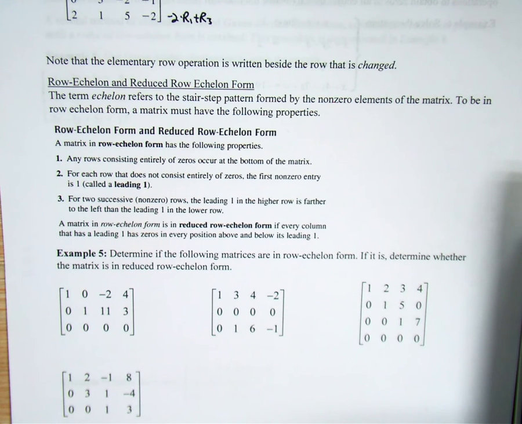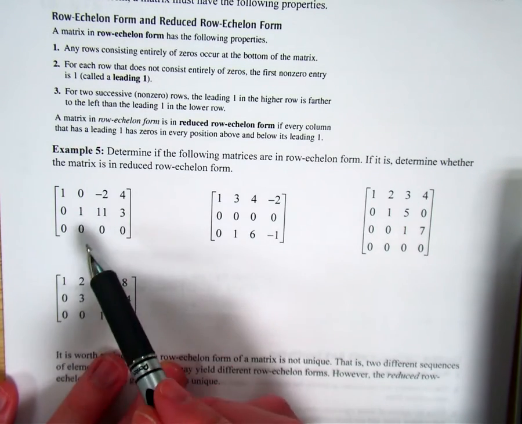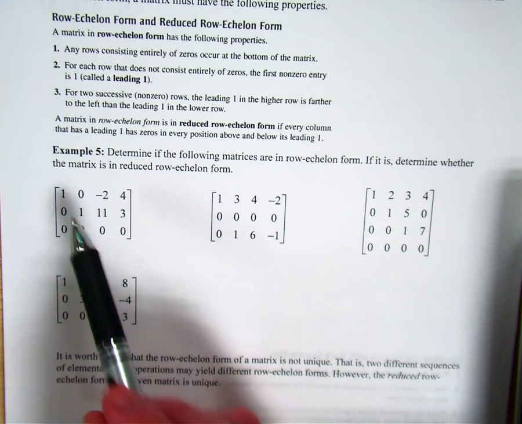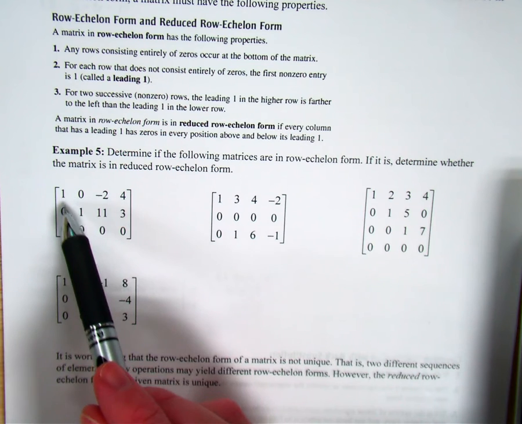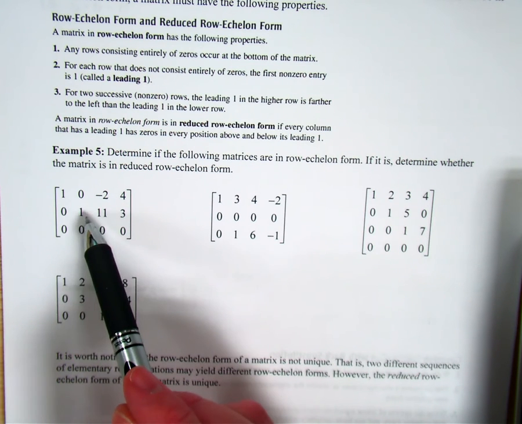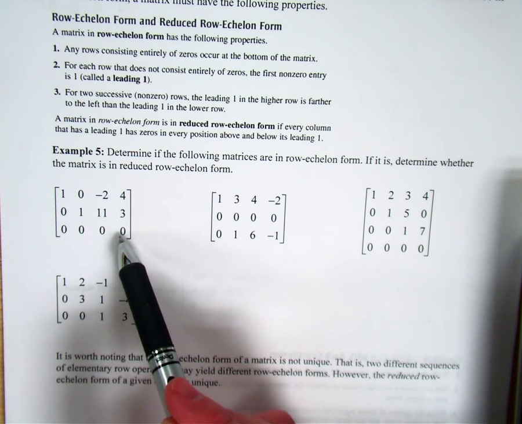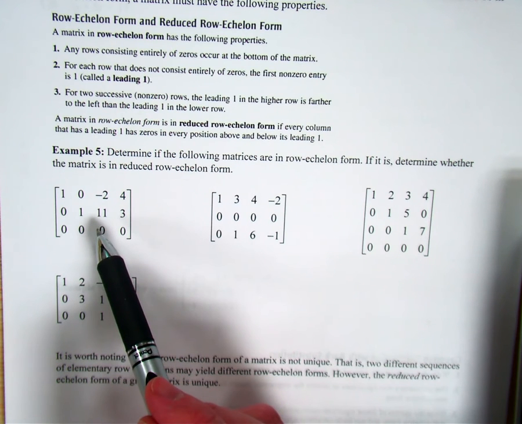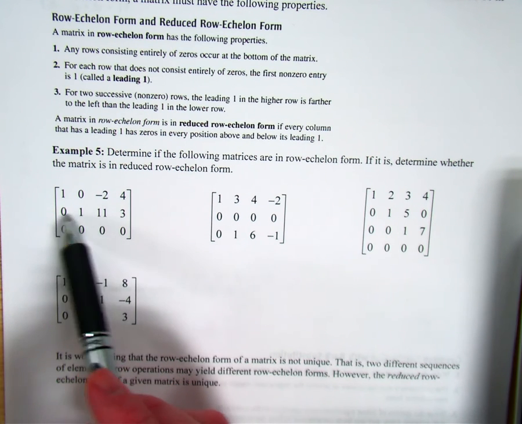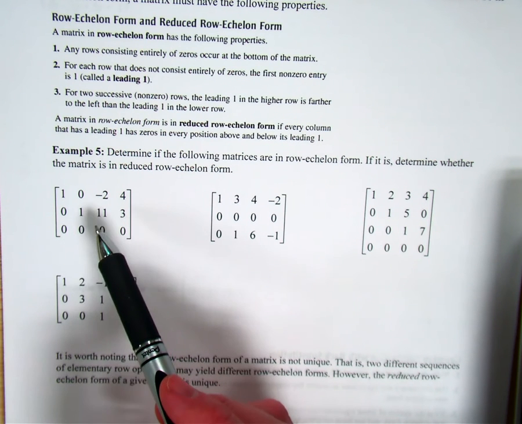A matrix is in reduced row echelon form if every column that has a leading 1 has zeros in every position above and below. So, first one, we have a leading 1, and then we have 0, and then another leading 1, it moved in one spot. We do have a row of all zeros, and it is on the bottom. Notice how we're stepping in here with our leading 1s.